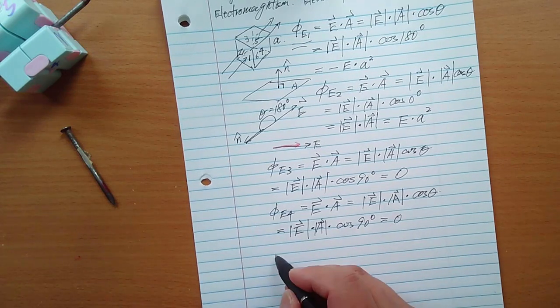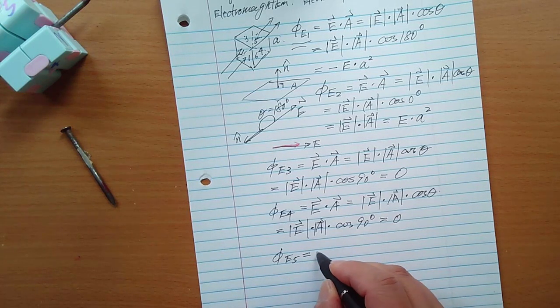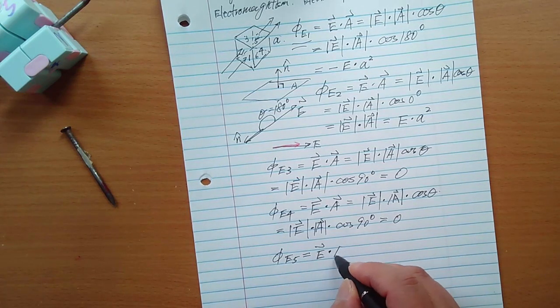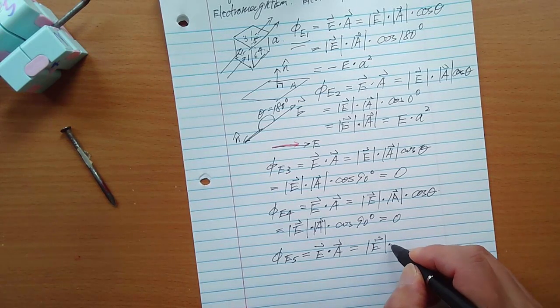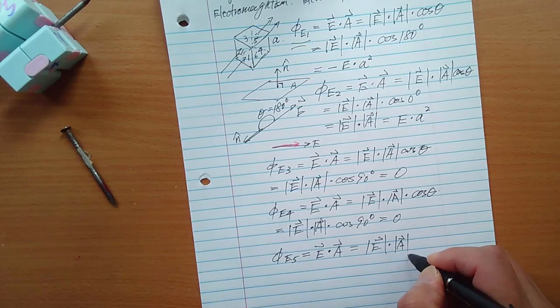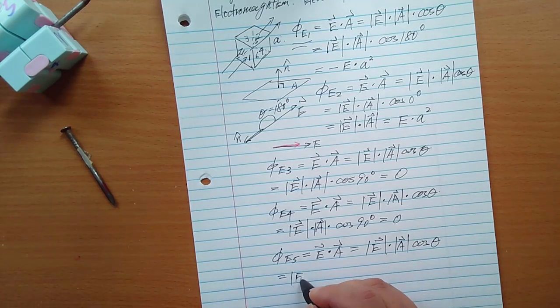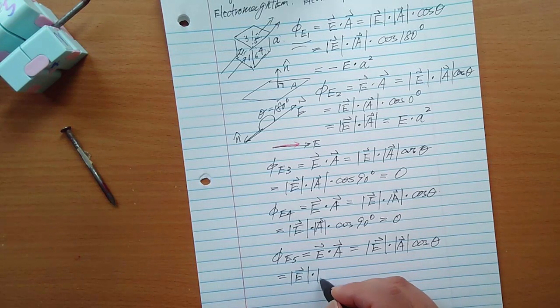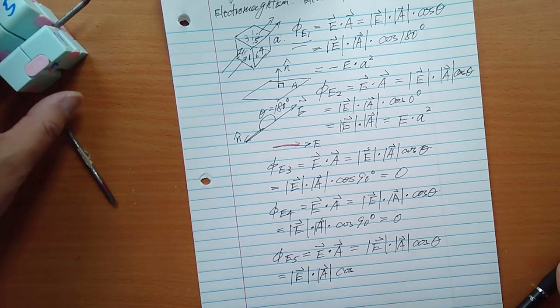Now let's continue with phi E5, which is E dot A, the magnitude of E times the magnitude of A cosine theta. We need to figure out what the angle theta is in this case.